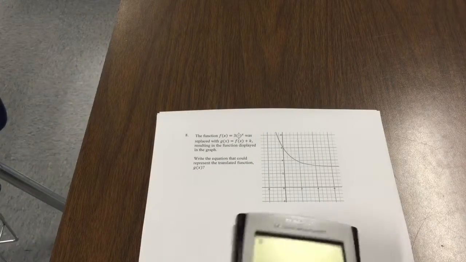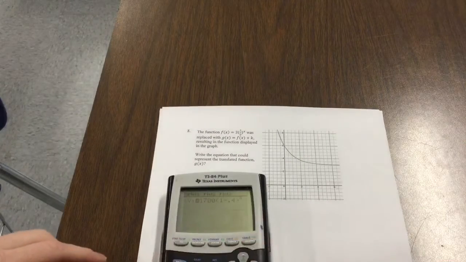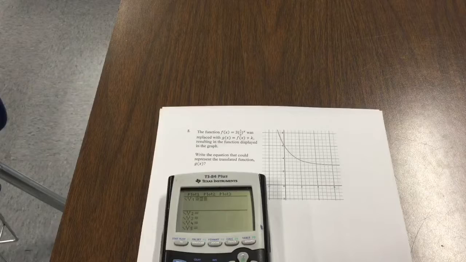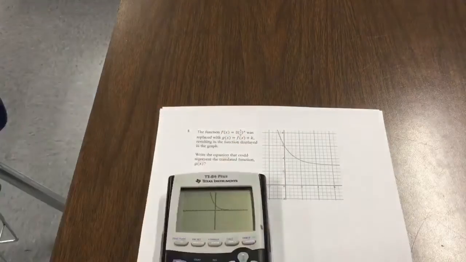If I enter into y equals in my calculator 3 times 1/2 to the x power, it would look like that. If I graph it, it looks like that. And that's not really enough information to compare it.